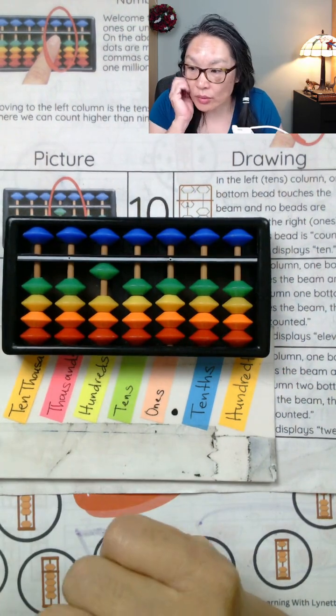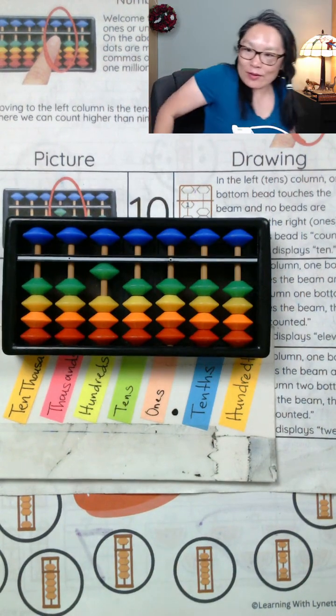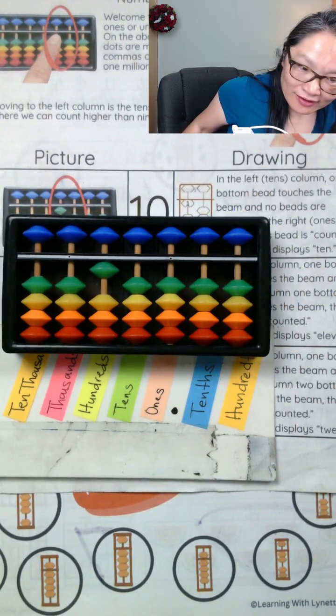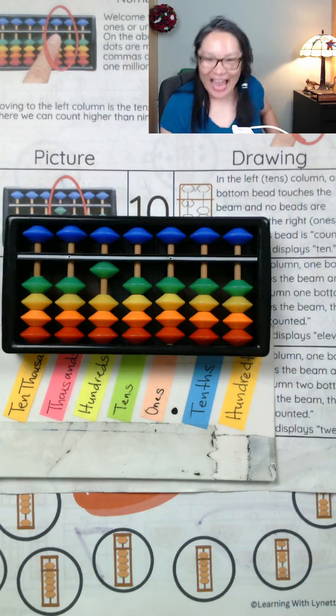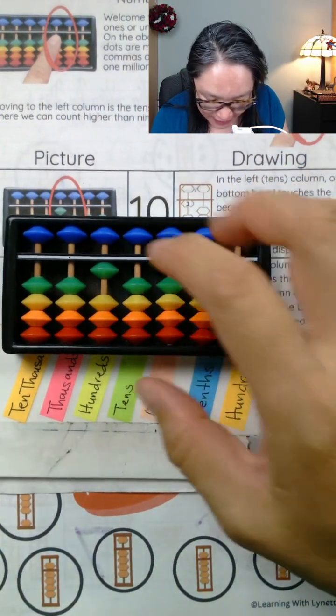So if anybody has any other comments, please let me know. But please, don't hurt people. Hurt people hurt people. We want to be nice in this room.